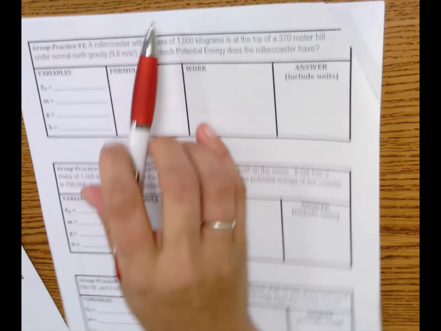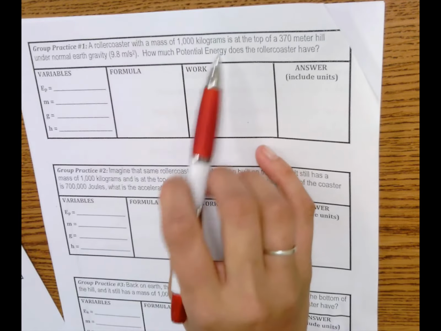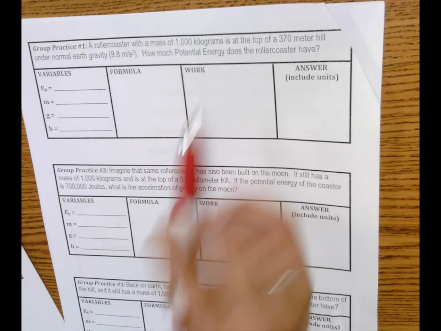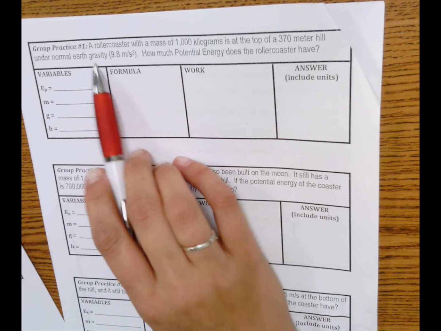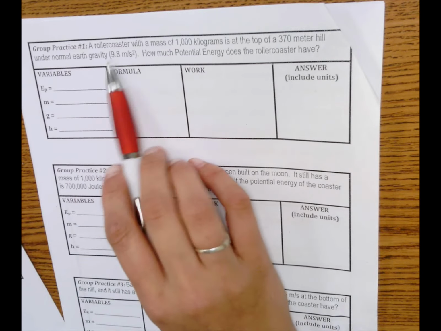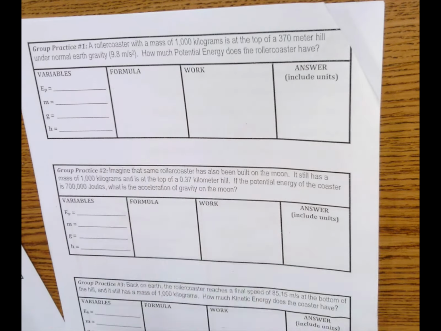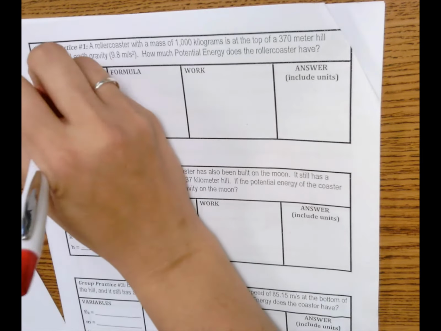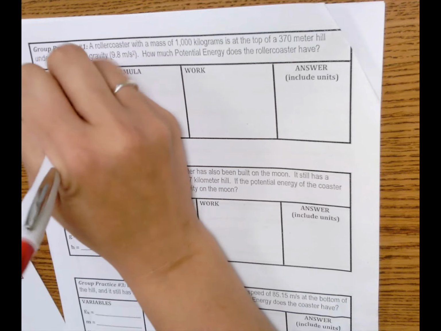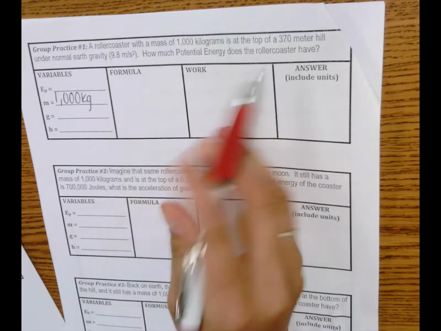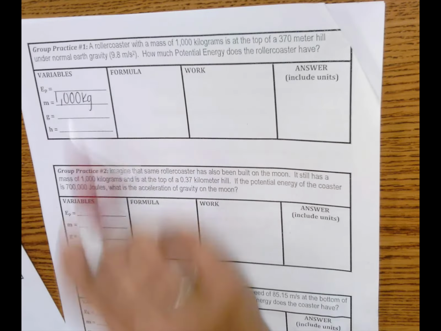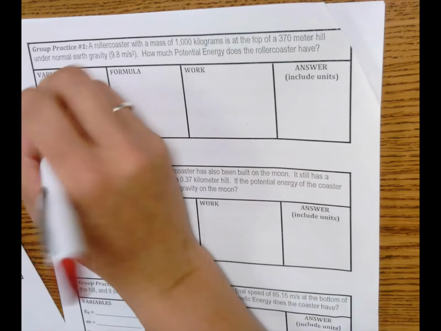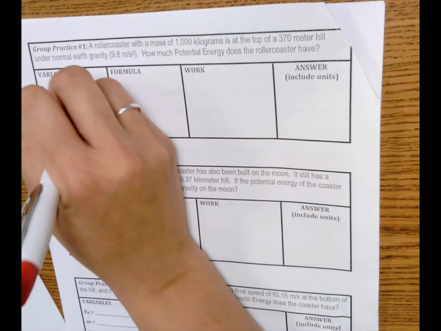A roller coaster with the mass of 1,000 kilograms is at the top of a 350-meter hill under normal Earth's gravity's acceleration. Okay, we talked about this, 9.8 meters per second squared. How much potential energy does the roller coaster have? So we've got mass. Mass is 1,000 kilograms. So let's go ahead and put that here. We've got gravity, which is 9.8 meters per second. That's also acceleration.